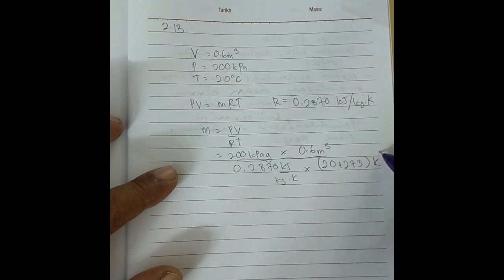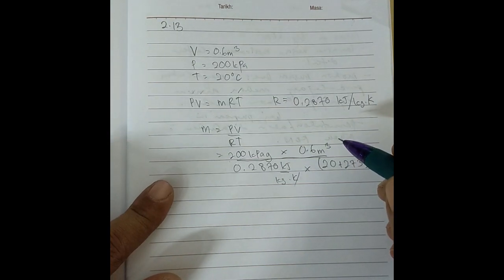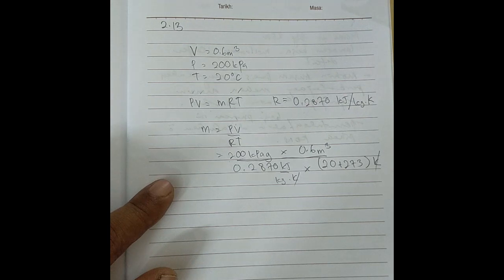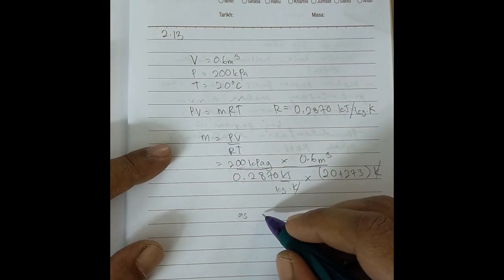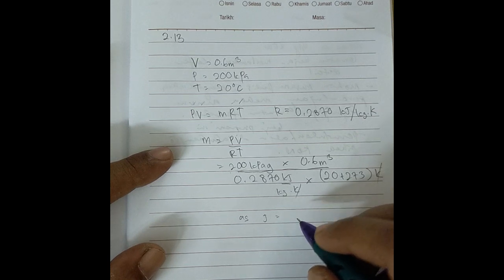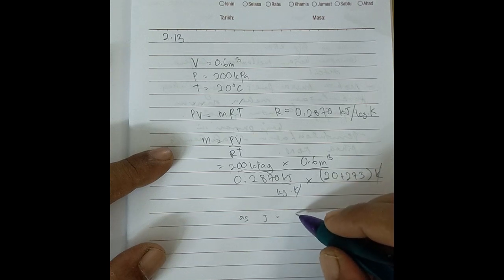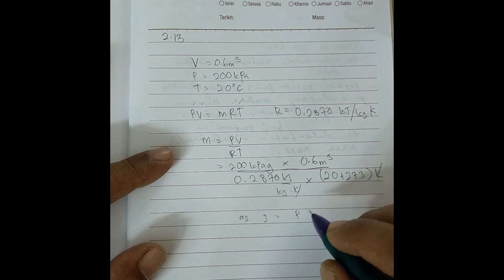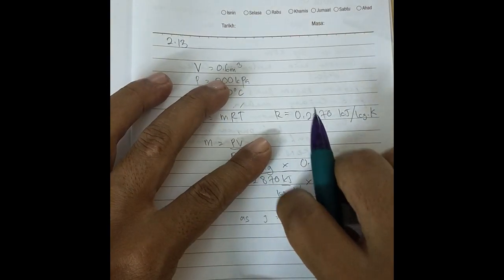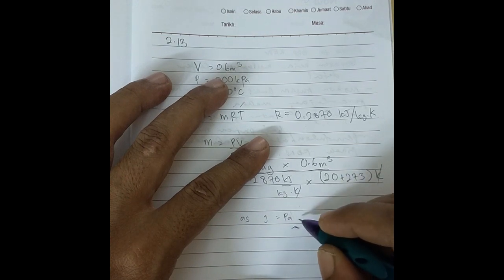okay, so calculate. Kilojoule as joule is Newton meter, pressure kPa, pressure times volume.